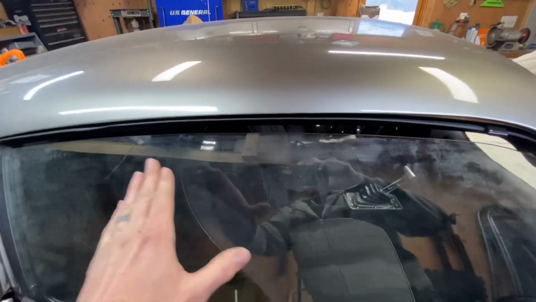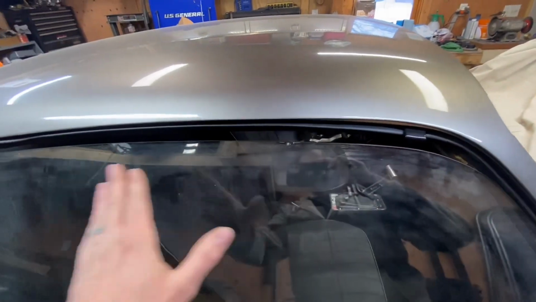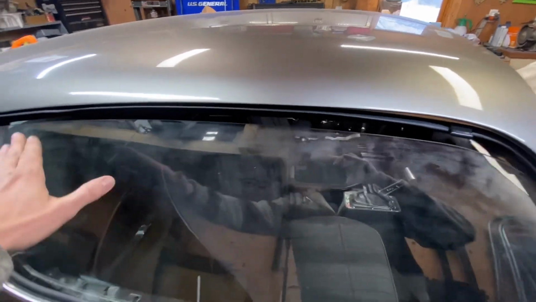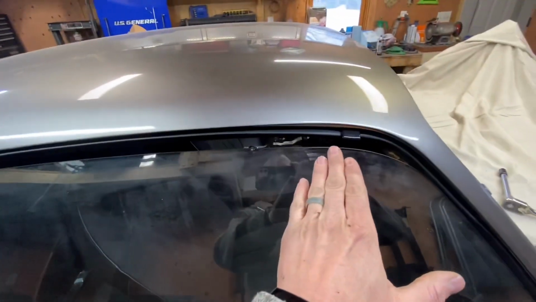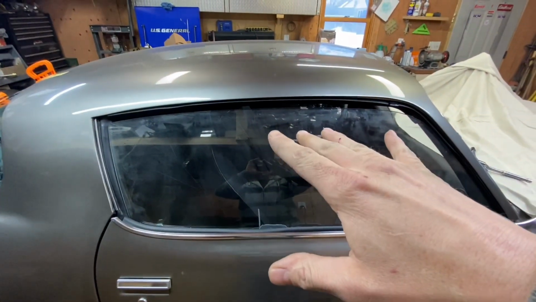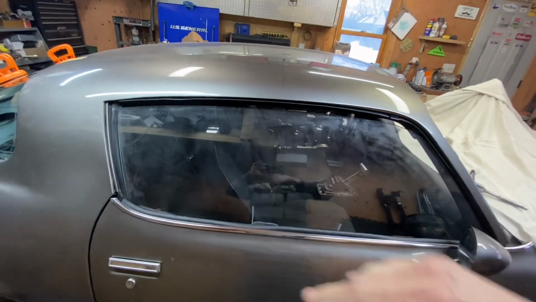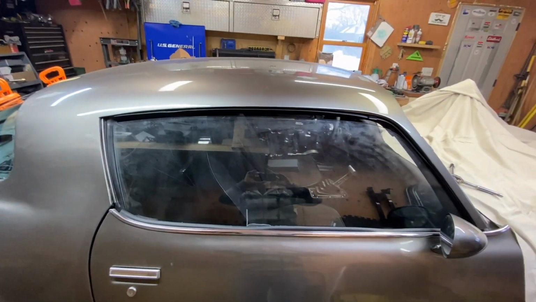So when I'm standing back looking at this window, I'm seeing that the gap is not even. It's a little bit higher back here than it is over here. And yeah, so what I want to do is I need to tilt the window like that. So give me a second here and I'll show you which adjustments do that.